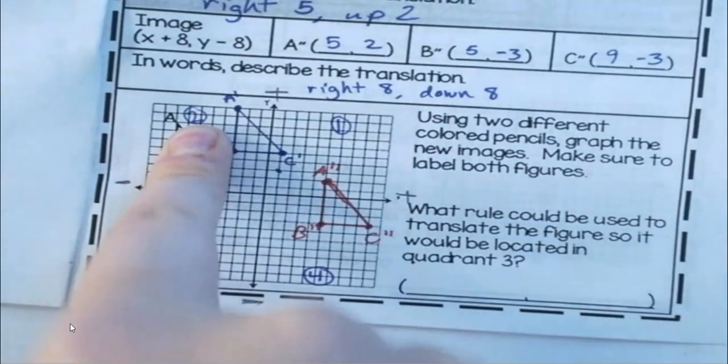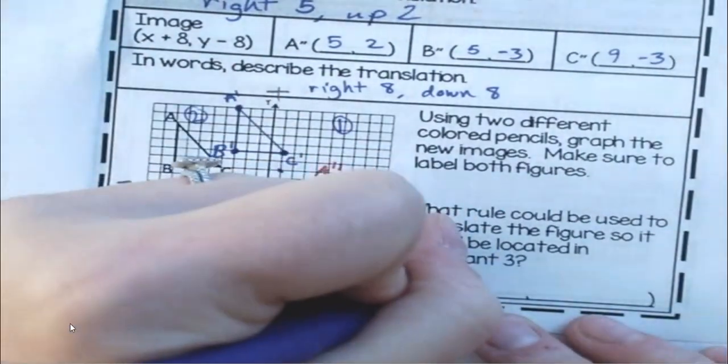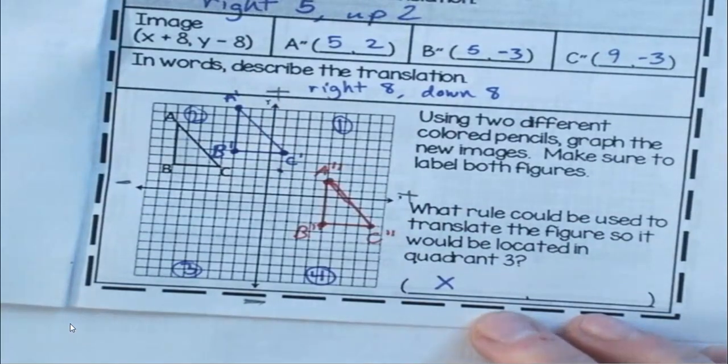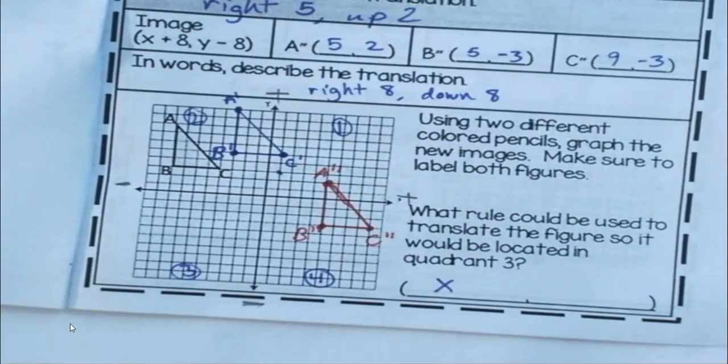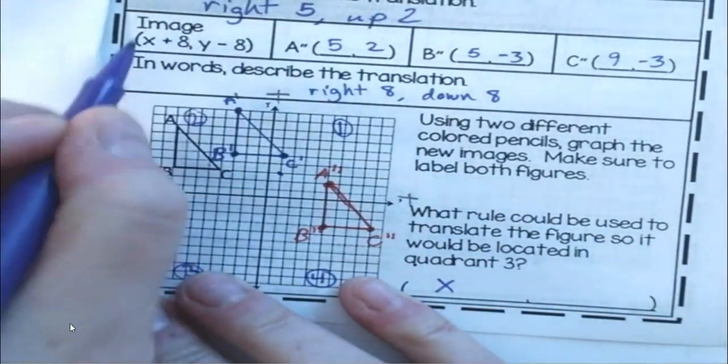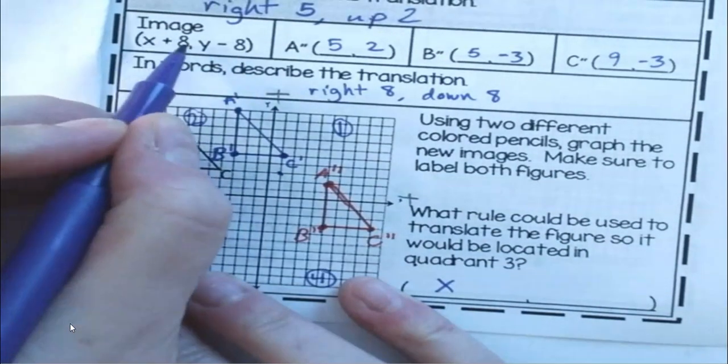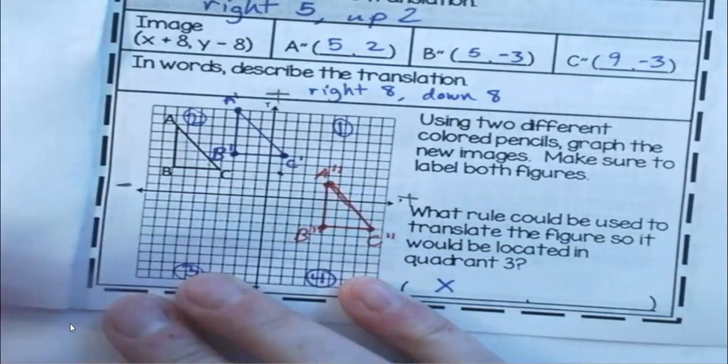Okay, so like, does anything need to happen to the x values? Like, does it need to move to the right or left to be in quadrant 3 at all? No, like, you can do nothing to the x value. So we could literally just write x for that. Because see how these are written? So we're going to write it this way. So this is x plus 8, but we don't have to change it. We could just write x.